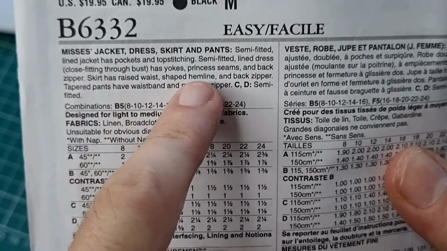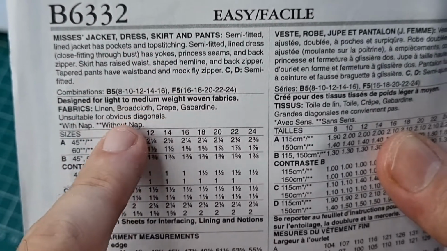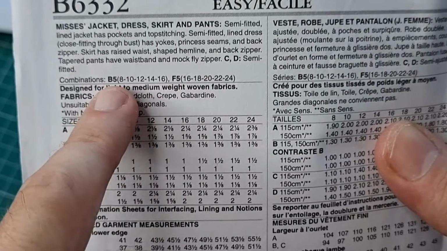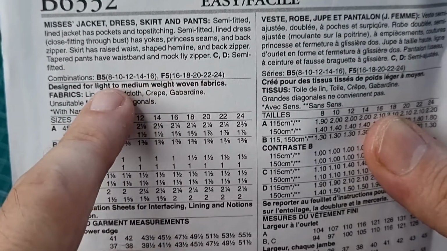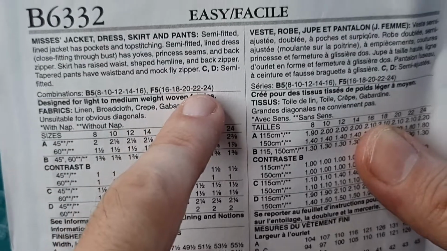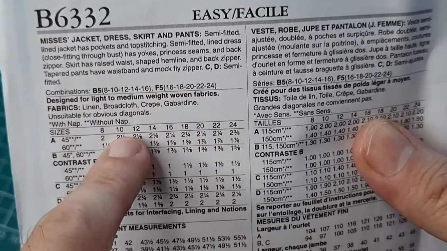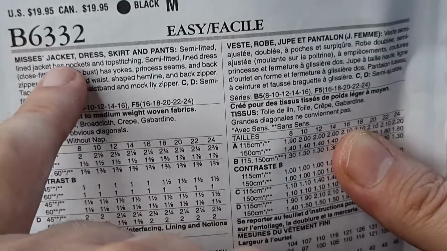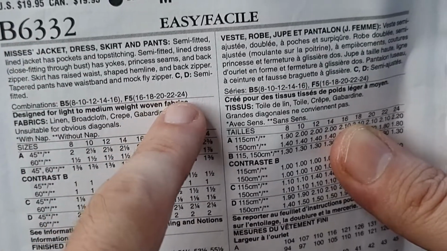Semi-fitted line jacket, pockets and top stitching, etc. And various different combinations, B5, F5, and those are the sizes that they are talking about. So this is a B, so that goes 8 to 16. If it was an F, it would go 16 to 24 sizes.